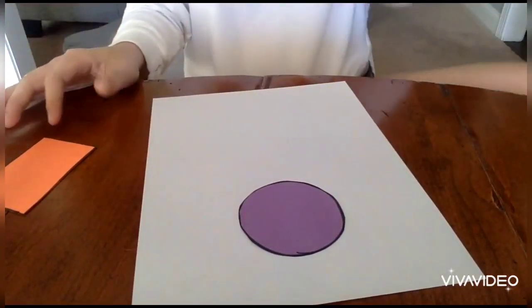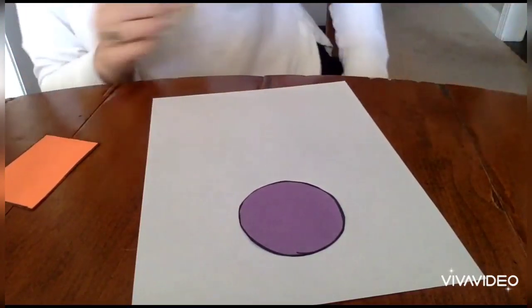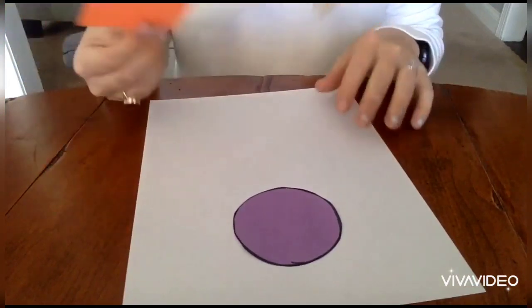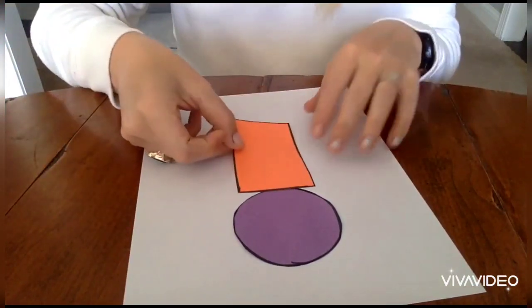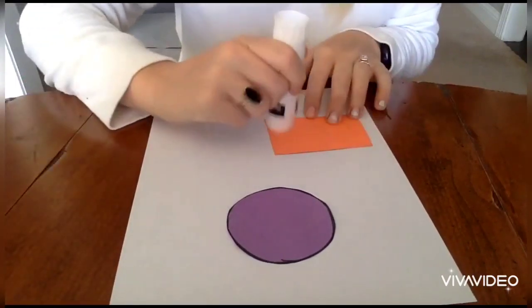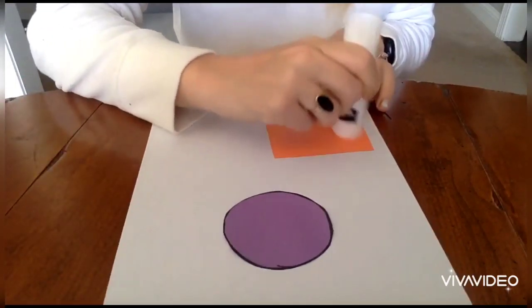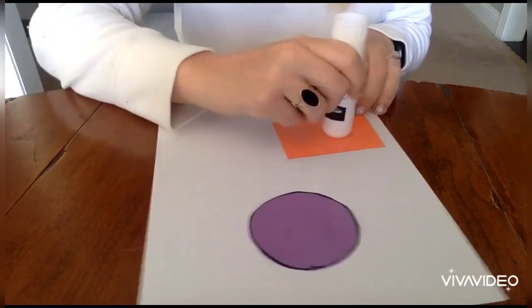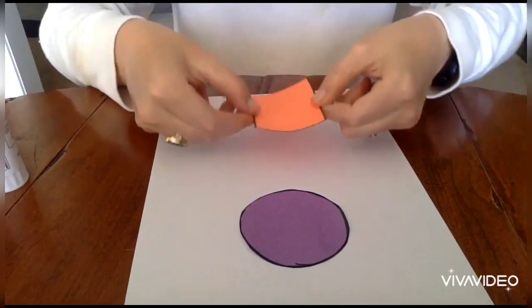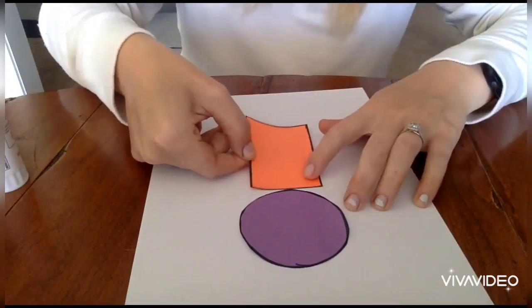Next, we learned that bugs have, in their middle section, something called a thorax. So the next thing we're going to do is add the thorax. So we're going to put that attached to the head, just like an insect, and right there in the middle, just like that paper showed us. Put your thorax down.